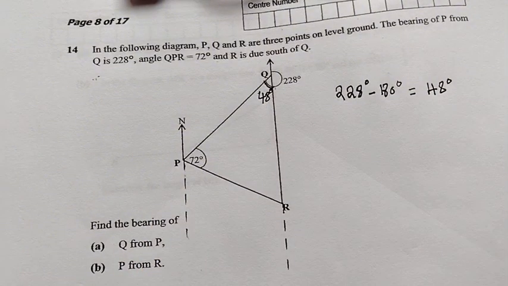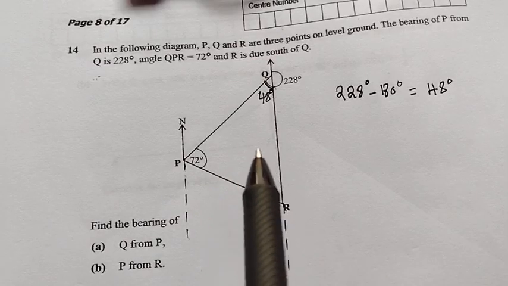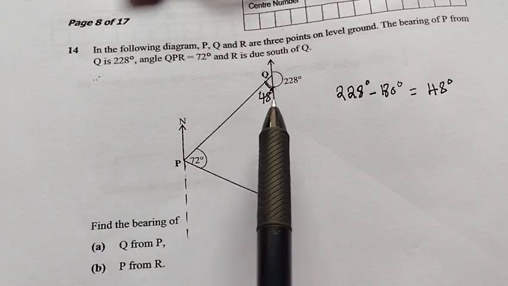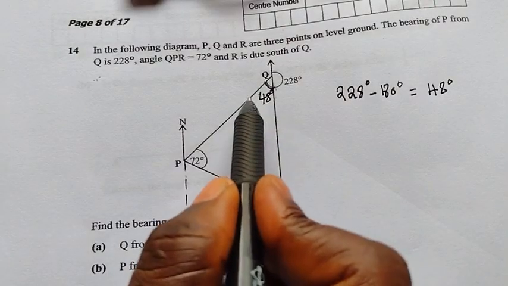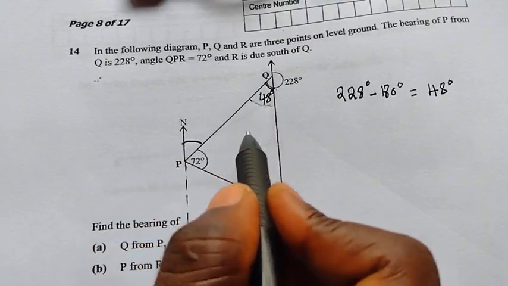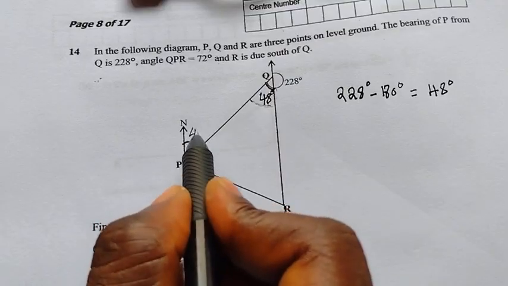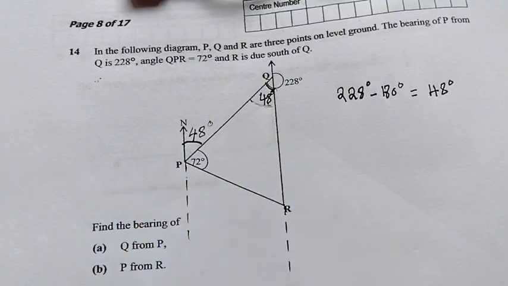You can use this idea. If you have 48 here, these are alternate angles, the angle right here and the angle right here. If you have 48 here, it means that even here you're going to have 48 degrees. I hope it's clear.